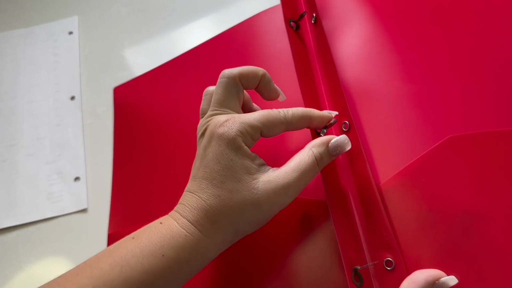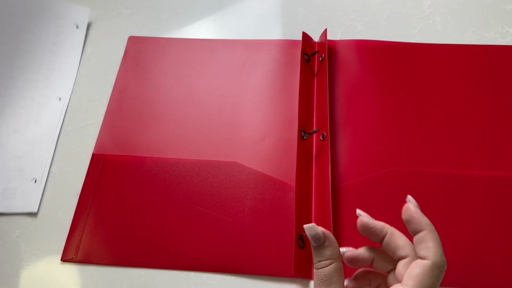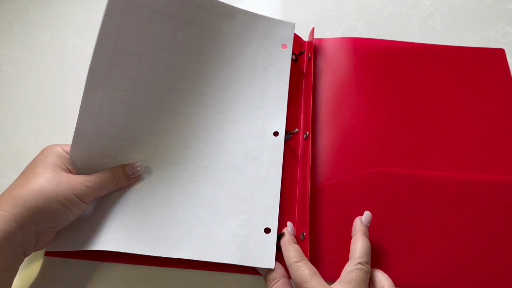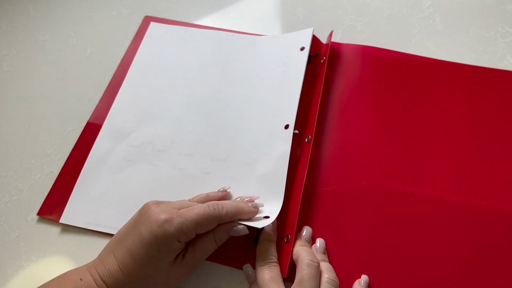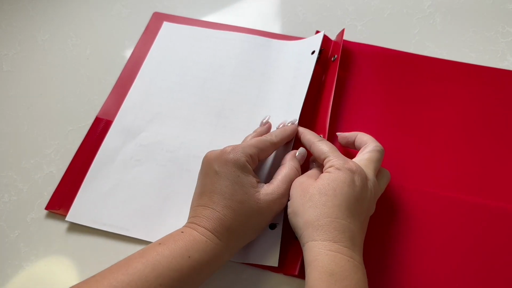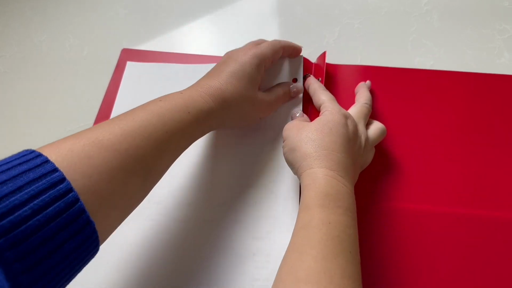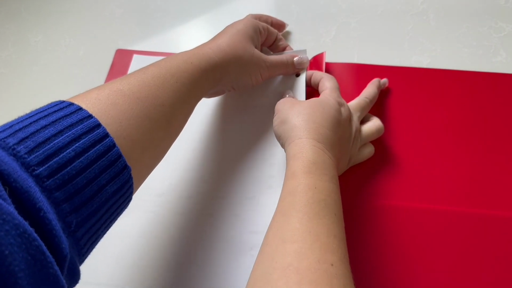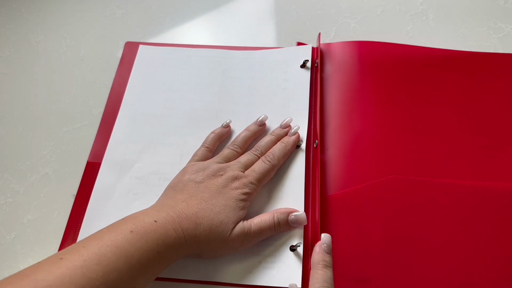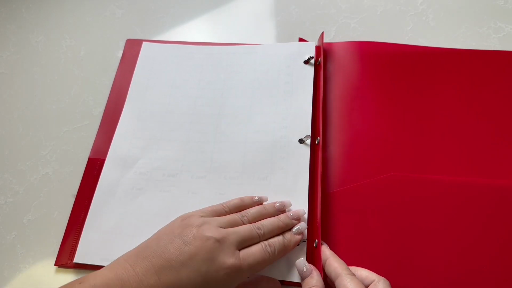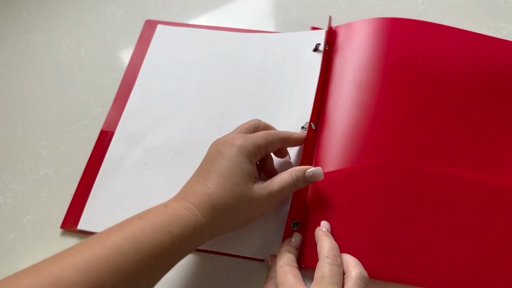So you want to make sure that they're together for now, and then place your data sheets, the front side down, the back side up like this. And then you want to take this part and place that on top.